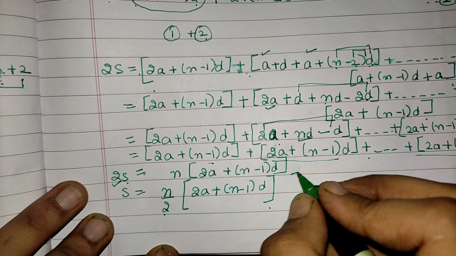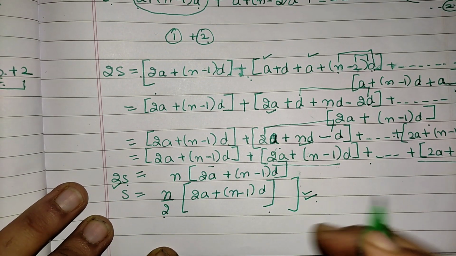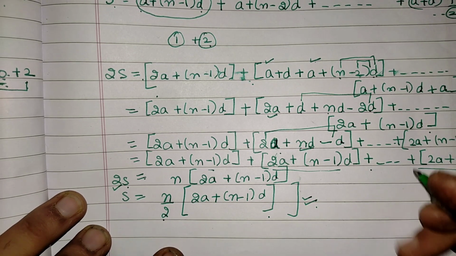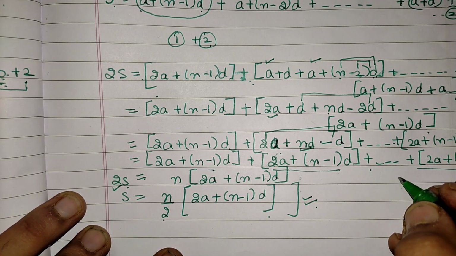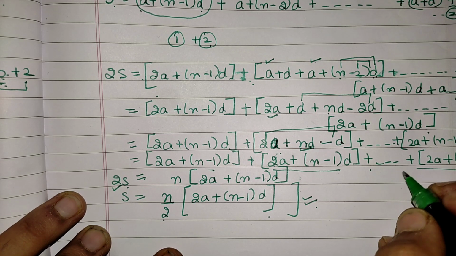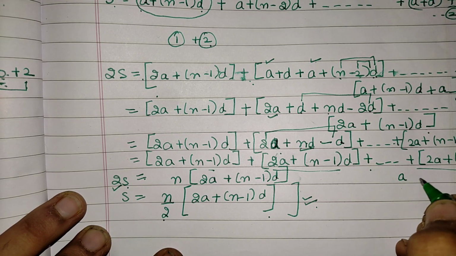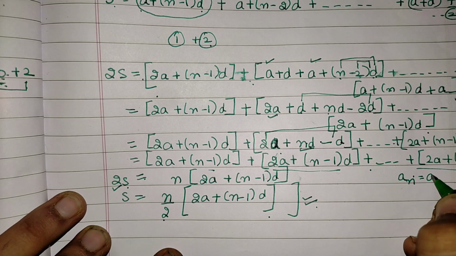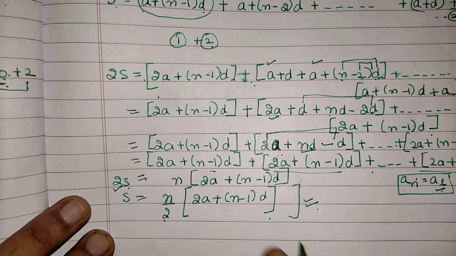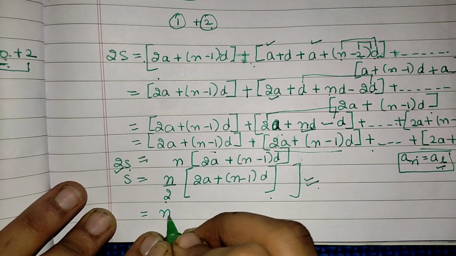Okay, so this is the general formula which we are going to use to find the sum of any n terms of the AP. But suppose we have to find the sum of the total till the last term of the AP. How can I find it? We know that an is equal to al at that time, because the last term will be equal to my nth term. So how can I write it?